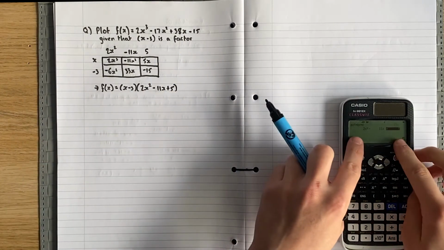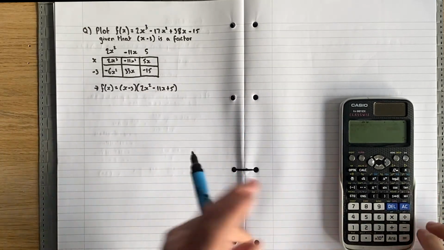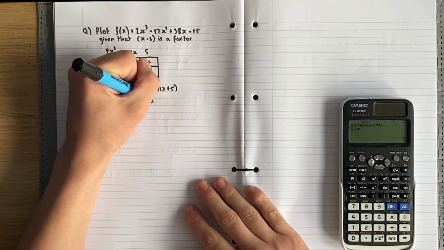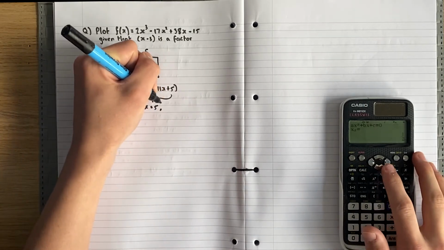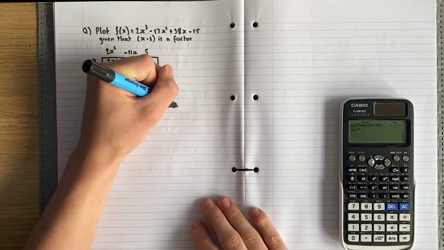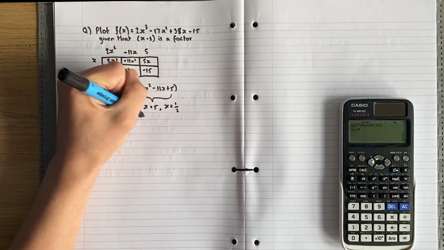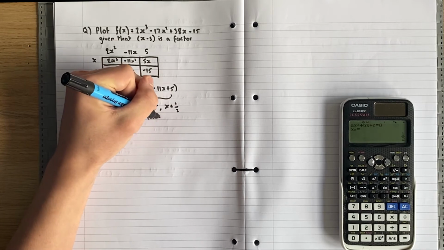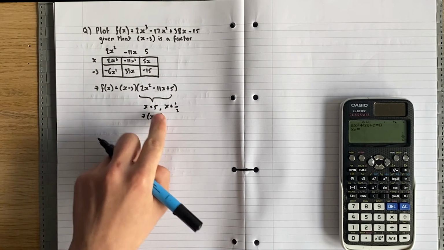So if we put it into our calculator, or you can solve this any way you want, but I'm going to do the calculator. So we're going to get x is equal to 5, and we're going to get x is equal to 1 over 2. So putting this back into a linear term, we can say that x negative 5 is going to equal 0, because remember, that's what you're doing when you're solving quadratics.